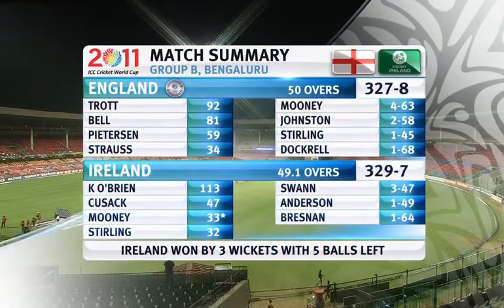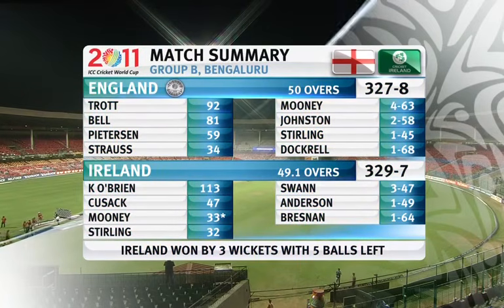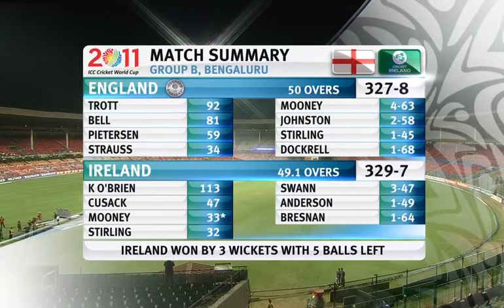So the match summary, amazingly, England made 327 for 8. Ireland chased it down comfortably in the end, 329 for 7 with 5 balls to spare. Ireland win by 3 wickets.